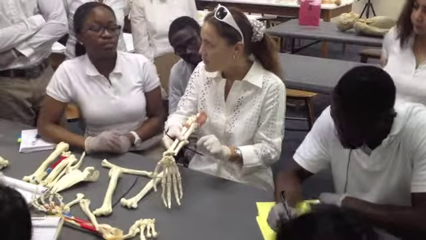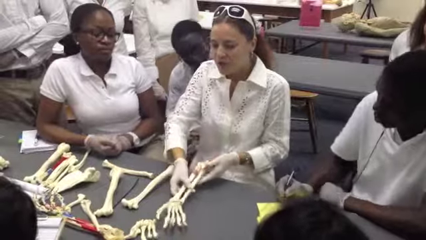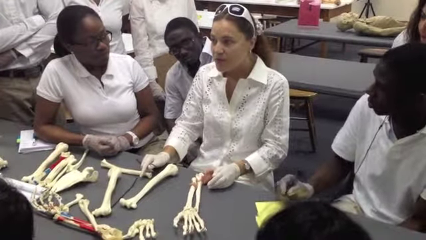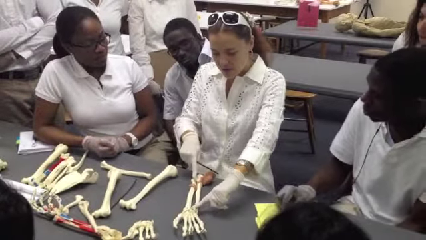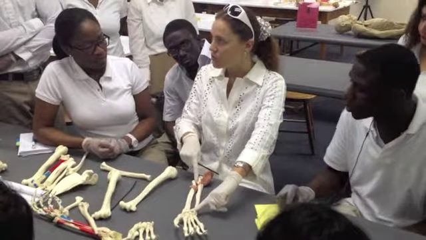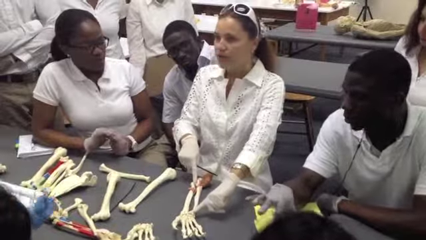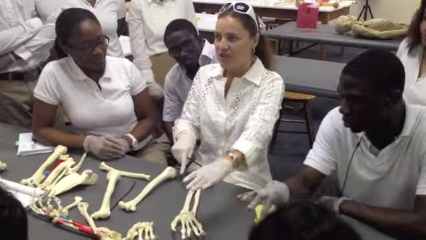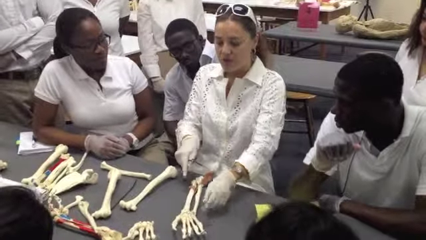Agree with that? Now, my question for you: could you please demonstrate the movement which we expect to have on these two joints together? Pronation. Absolutely. Supination and pronation. That's what happens in this joint.